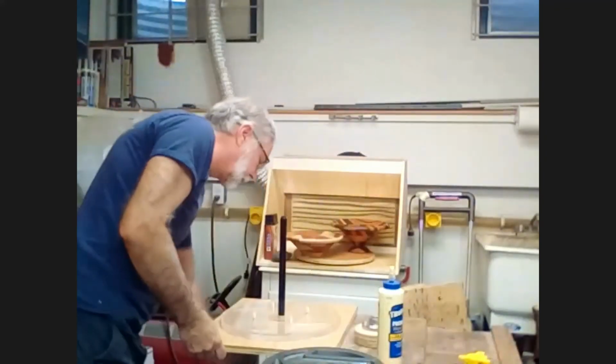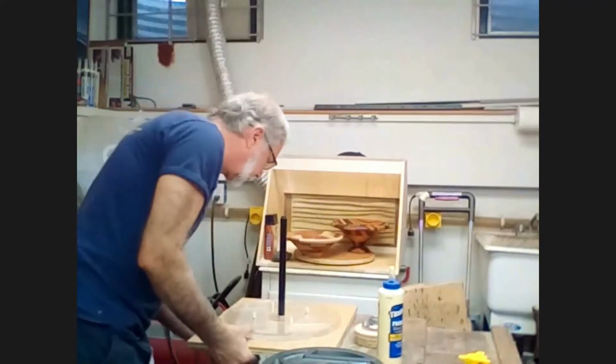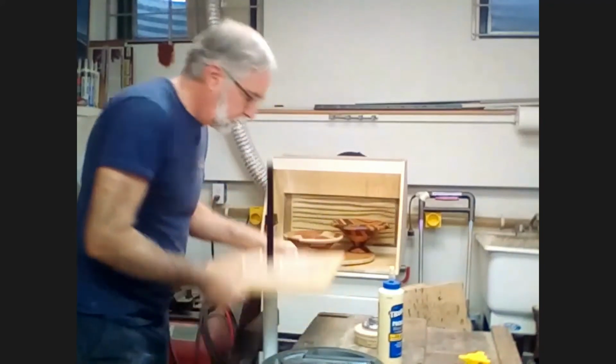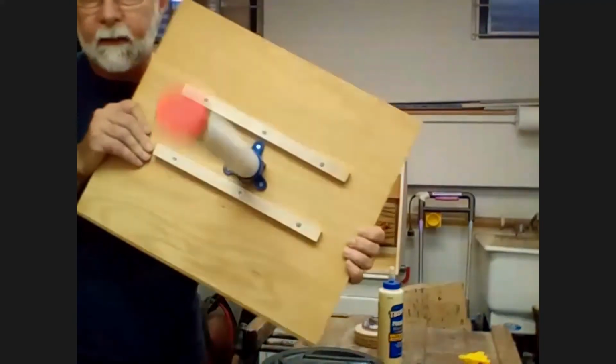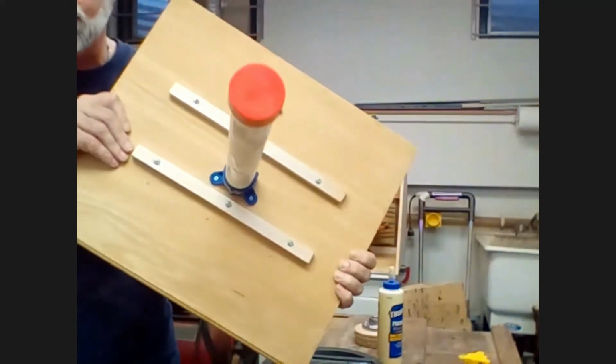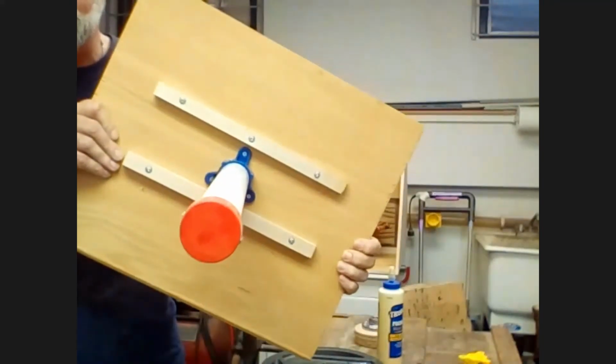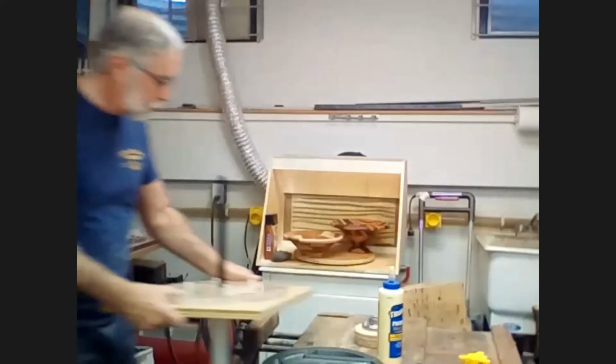So, assembly rings. I have it mounted here. They had a blue piece on the bottom, but I drilled a hole in a piece of plywood. I put a couple cleats on the end, and I can hold it on my bench with the vise.